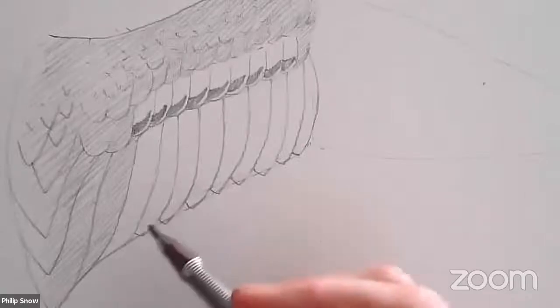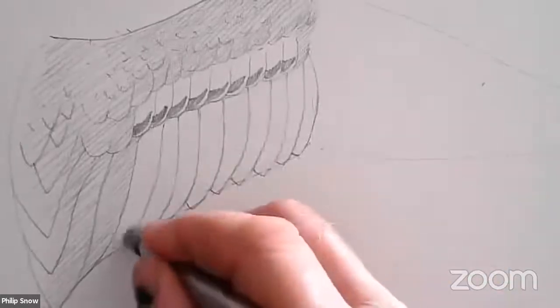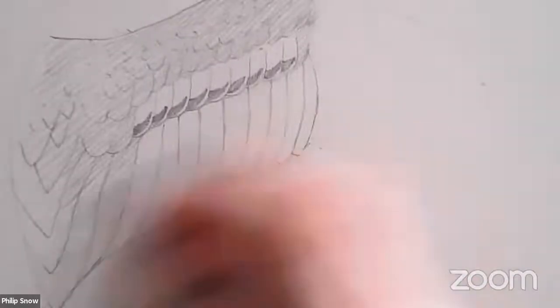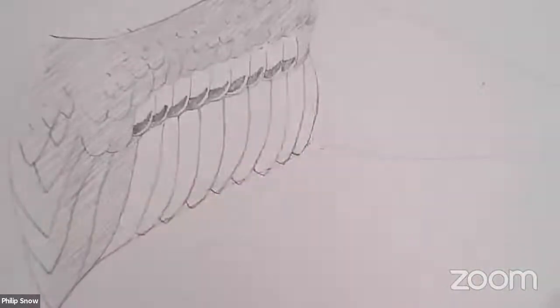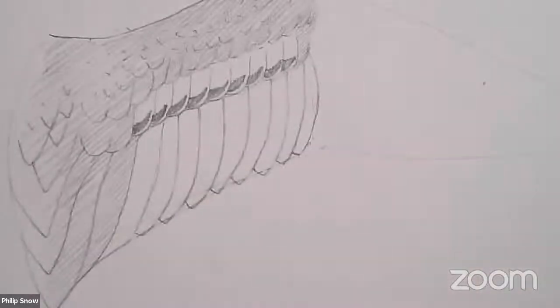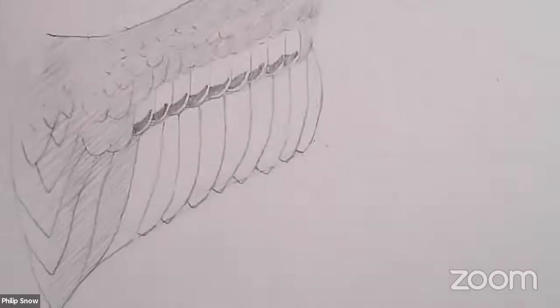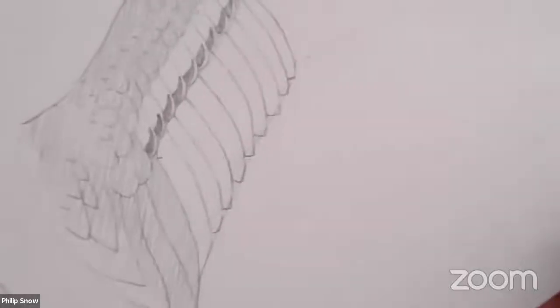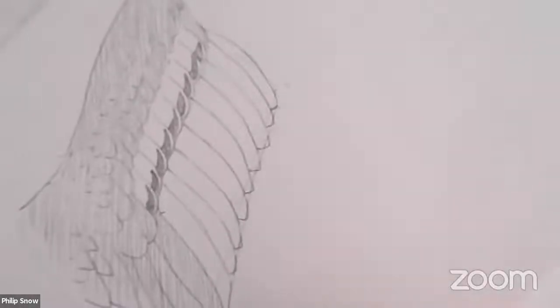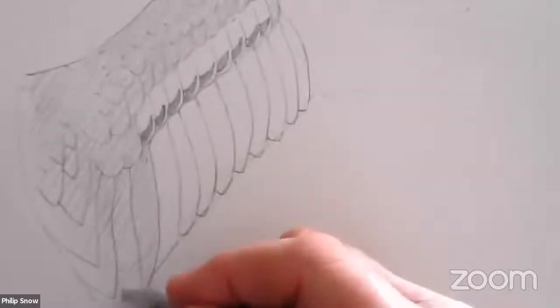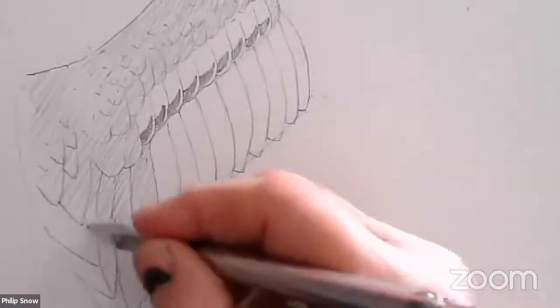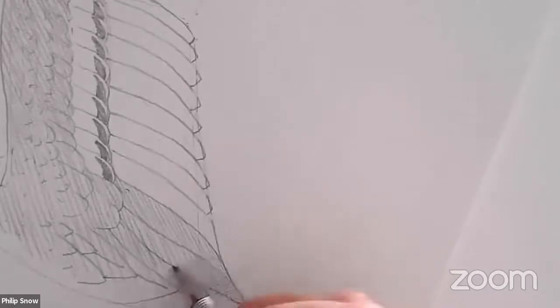So we've got the general shape there. Now, what I'm going to do is just move it up. This side of these feathers is actually, the barbs go this way.